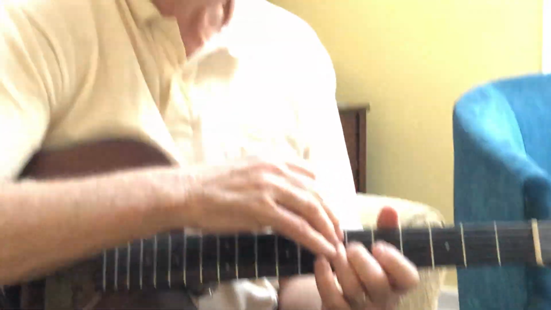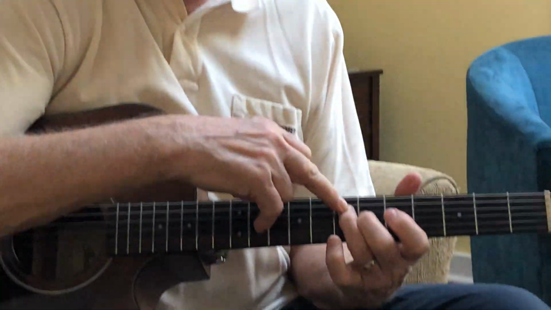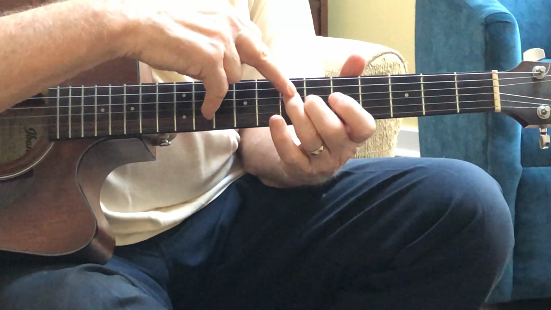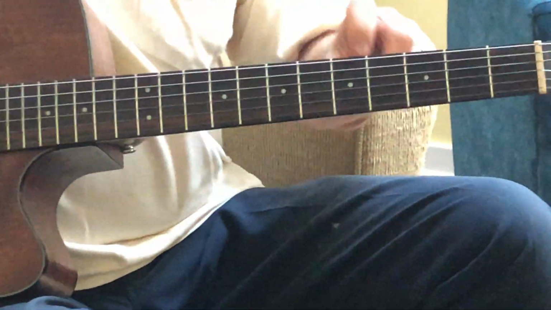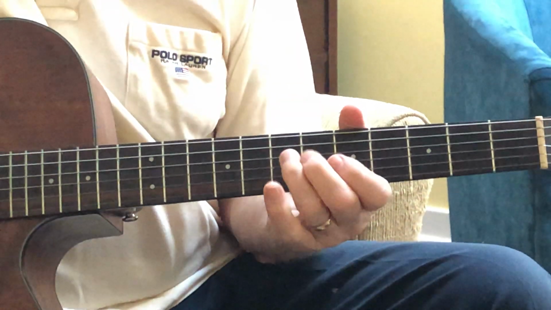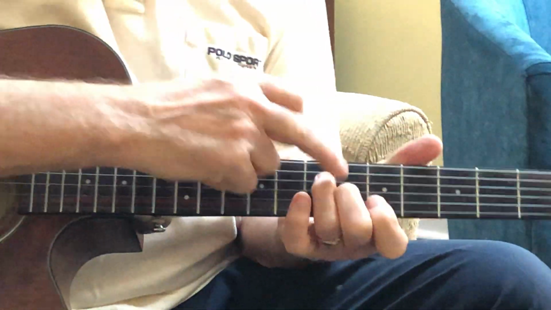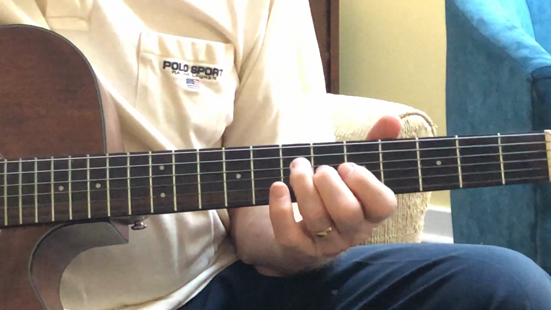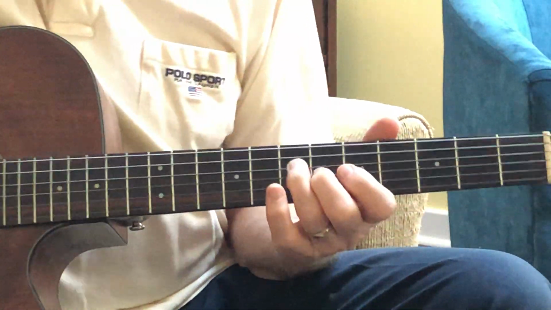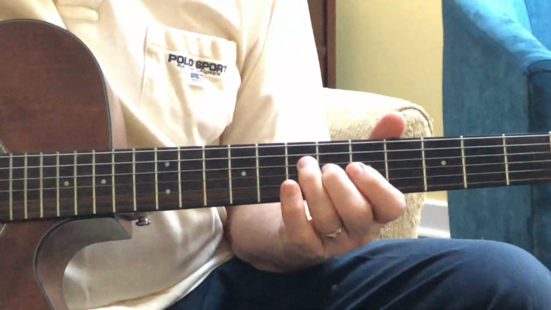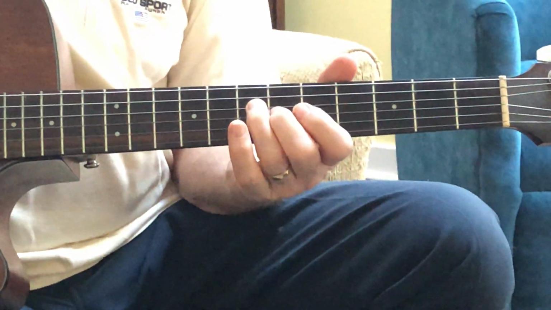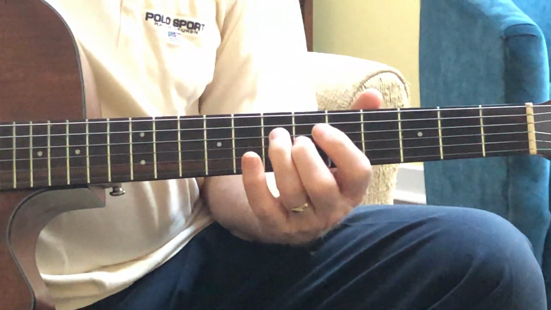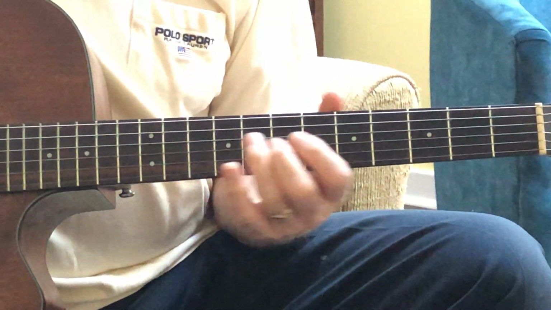So you put your ring finger on string 4, fret 7, which is an A, 2 down, 2 back, A. And then your middle finger, 1 fret in front of it, string 3, fret 6, which is the C sharp. So now that C sharp tells you you're clearly in the major pentatonic scale, the A major pentatonic scale.